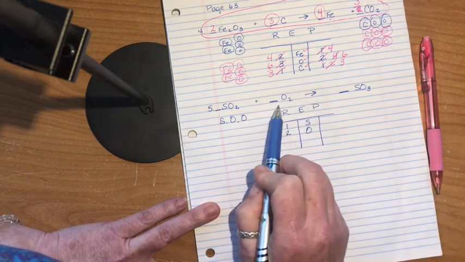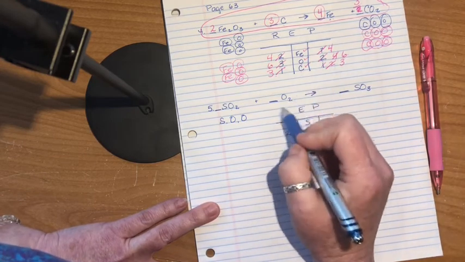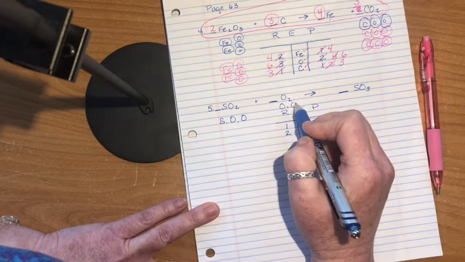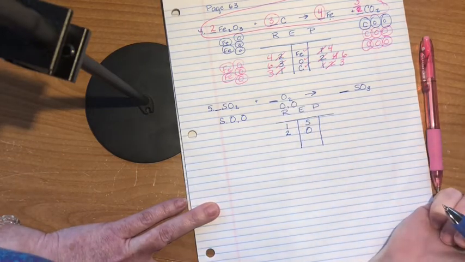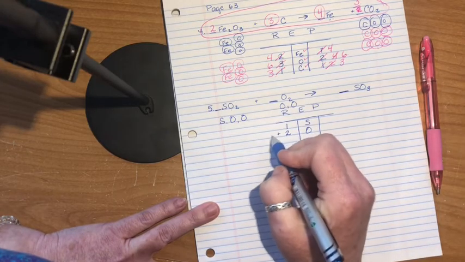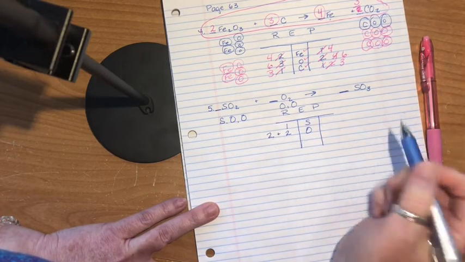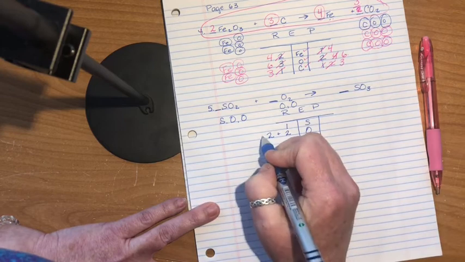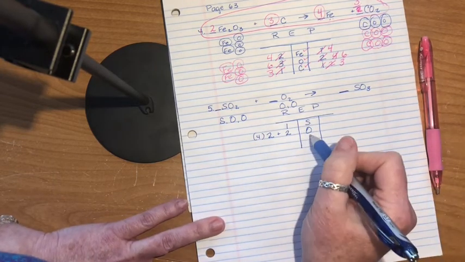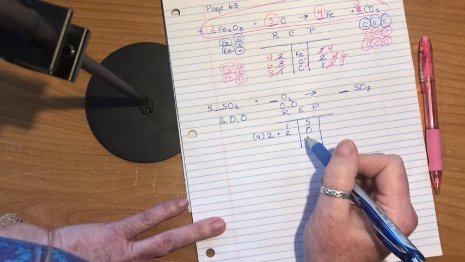But I need to keep going because I'm not done with all my reactants. Every time I see that, it's the same thing as looking at a bundle of 2 O's together. So they're also going in. So I wind up having, in essence, 2 plus 2, which is 4 pieces or atoms of oxygen that go into this problem.